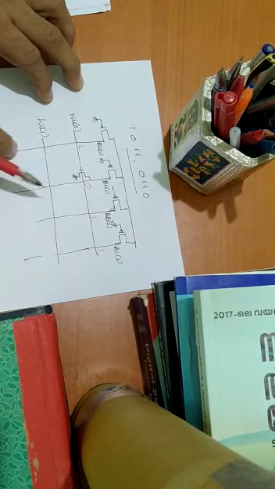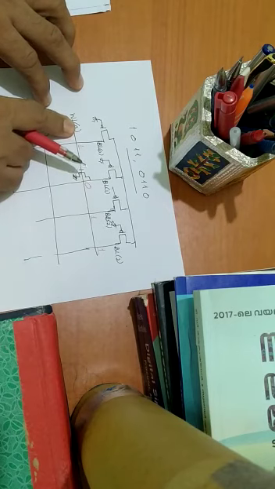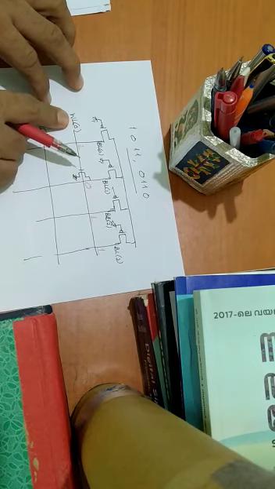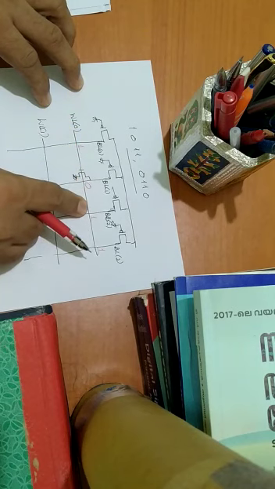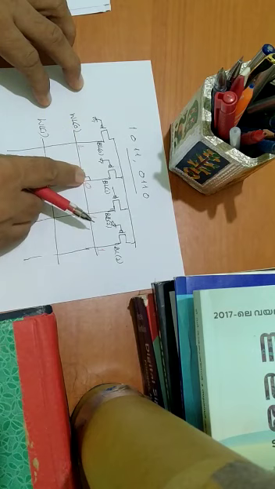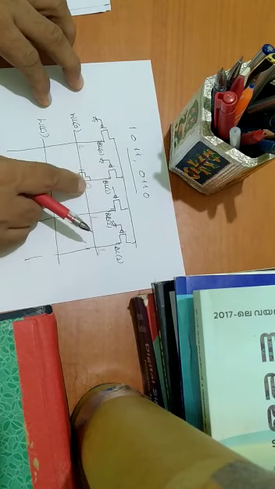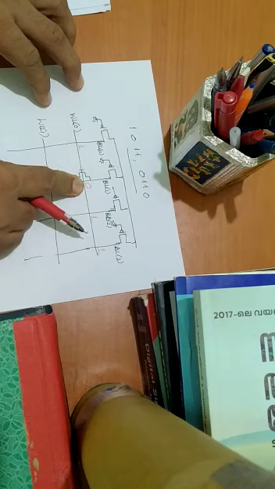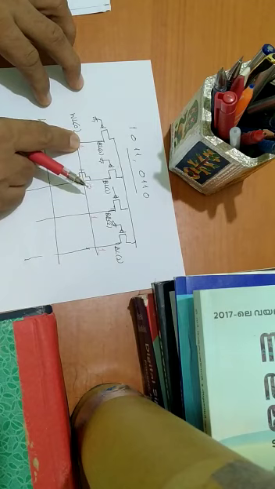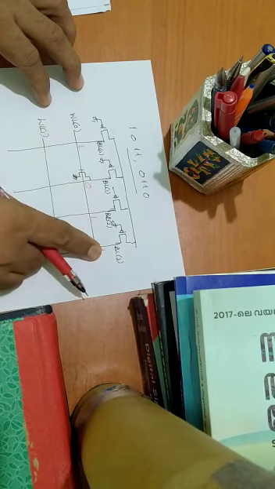So the bit line is pre-charged to high. How does it work? Whenever you select this first word line, WL0, you are making it high. This transistor turns on, so the pre-charged bit line discharges through it and this bit line becomes 0. Otherwise the pre-charged bit line remains as it is, representing 1. So this is 1, 0, 1, 1.